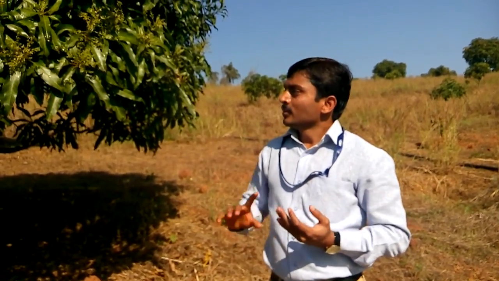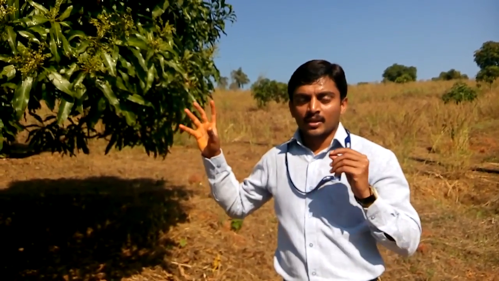So this way you can harvest better yield of mango. At the same time you can reduce the insect pests attack. You can improve quantity of mangoes as well as quality of mangoes. Thank you very much.